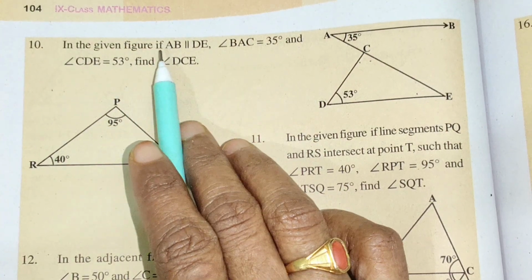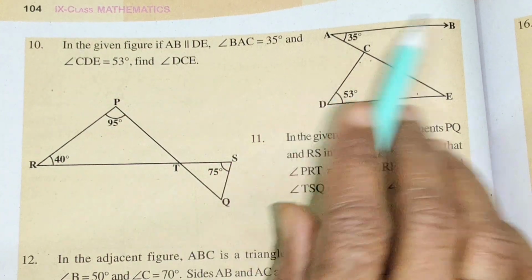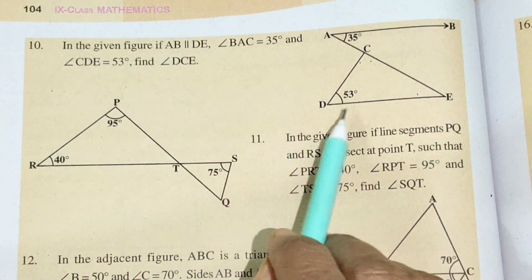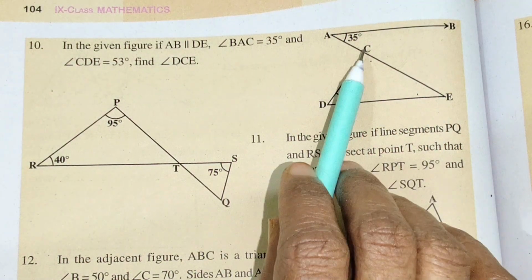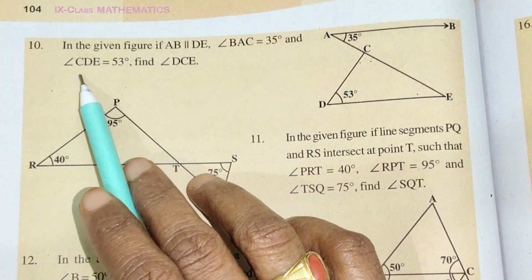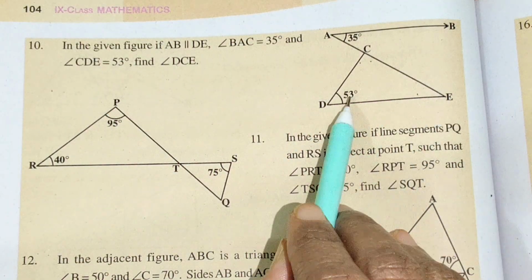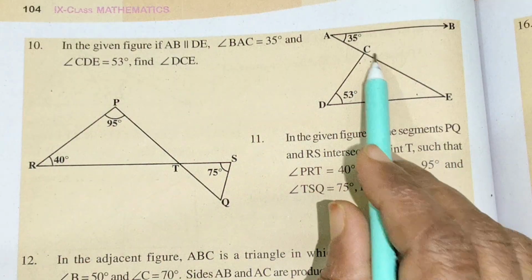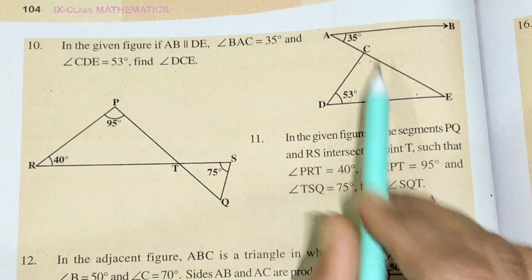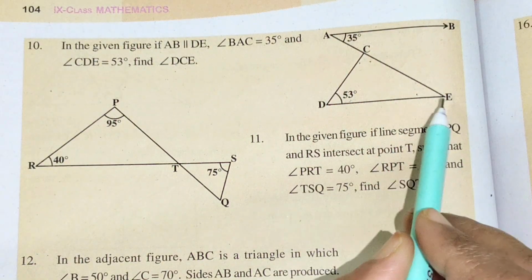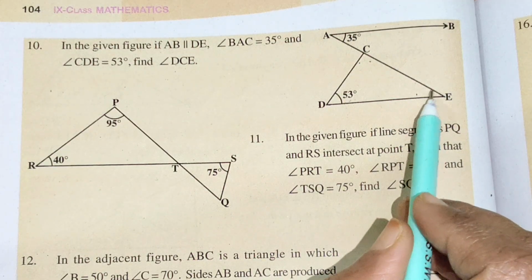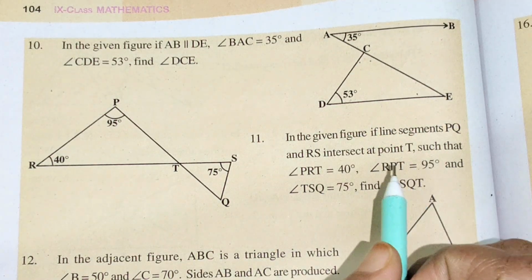In the given figure, if AB is parallel to DE, angle BAC is 35 degrees and angle CDE is 53 degrees, we find angle DCE. Here these two are the parallel lines and AE is the transversal, which means here 35, here also 35. So we find this angle.